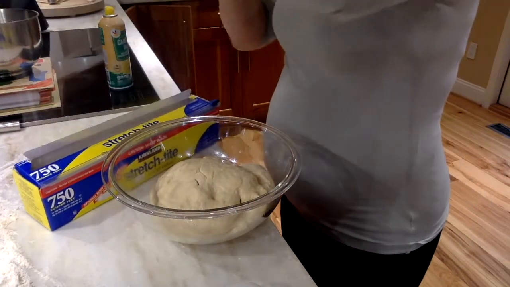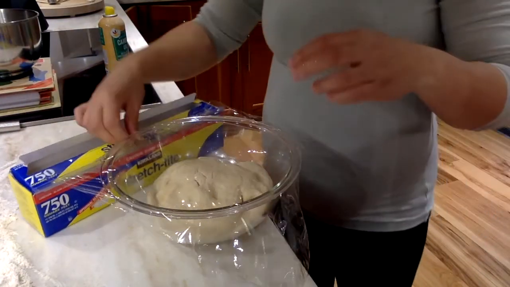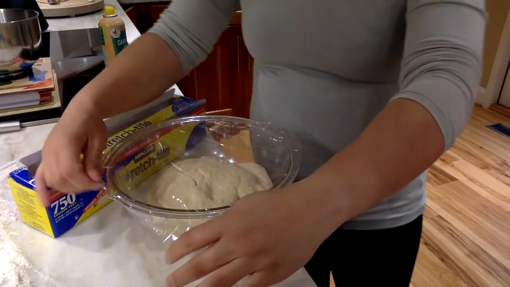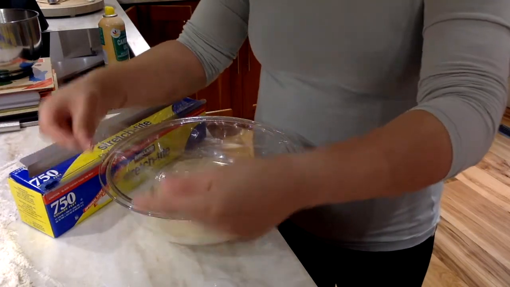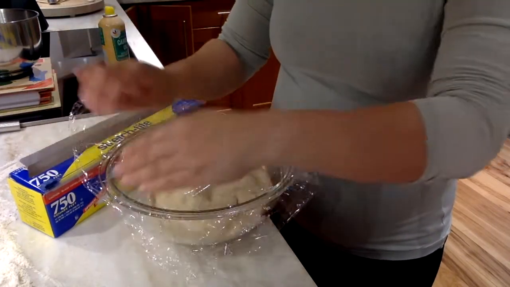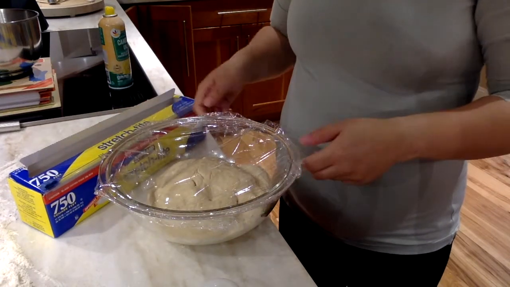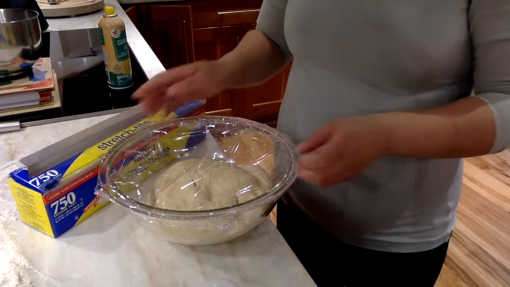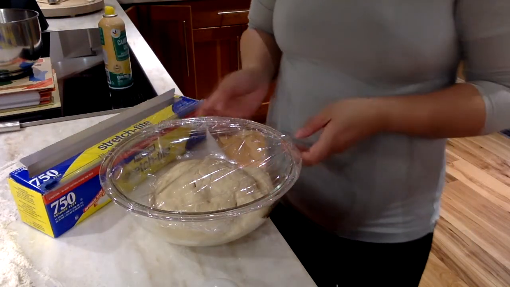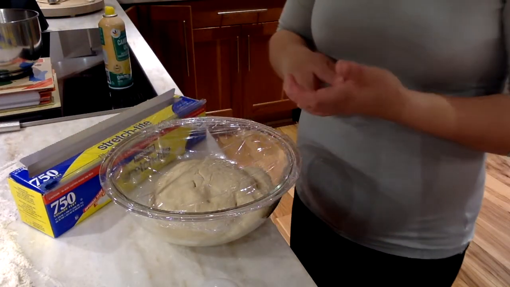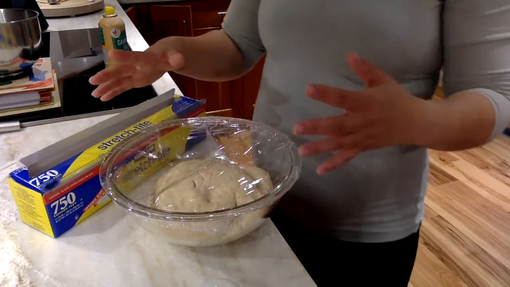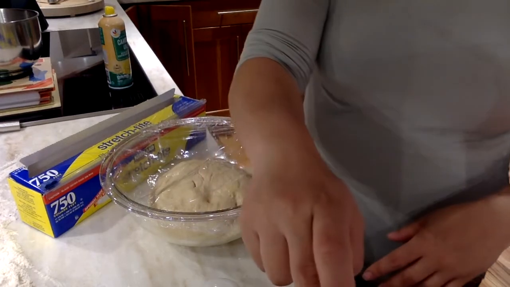So I'm going to just take my saran wrap, put this over, and then just cover this. And you'll notice that the saran wrap will actually expand, right? Because it's going to have all that carbon dioxide in there, right? So we will come back in about 2 hours to see how it looks after it has doubled.